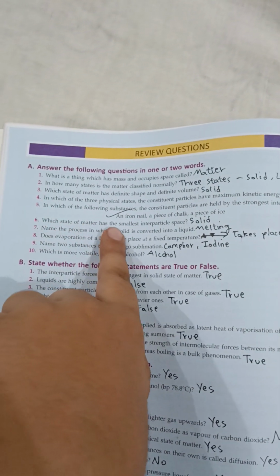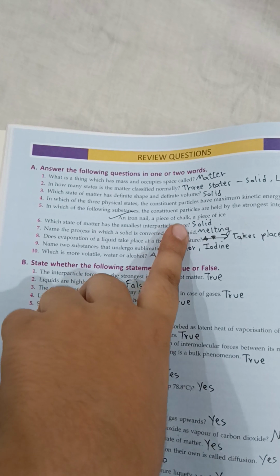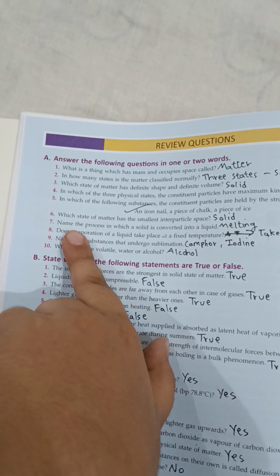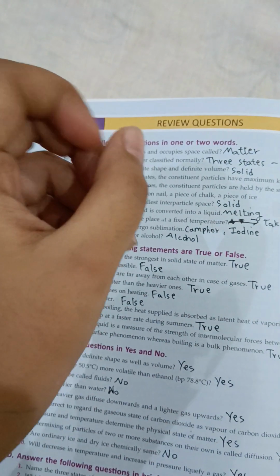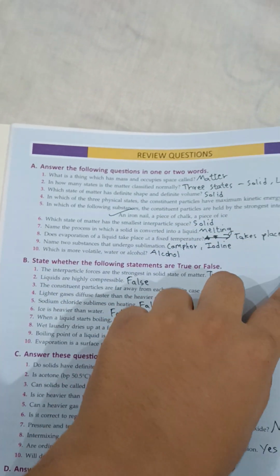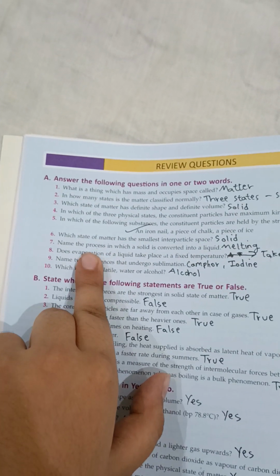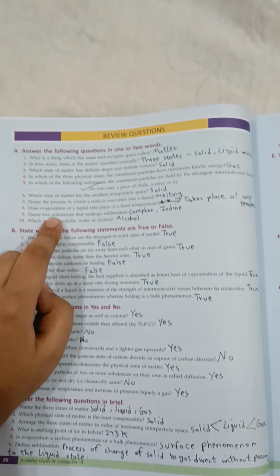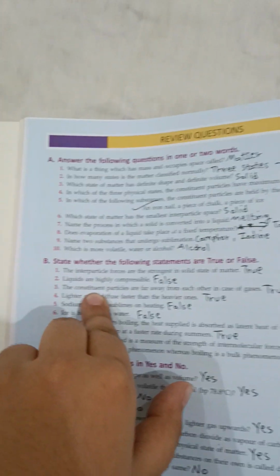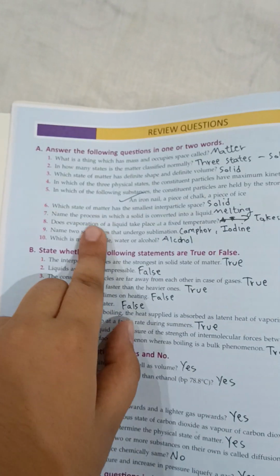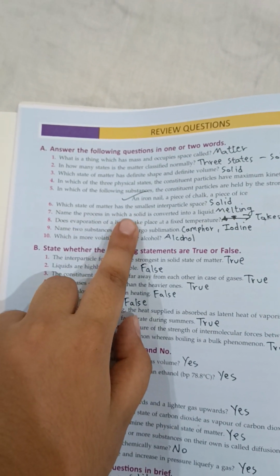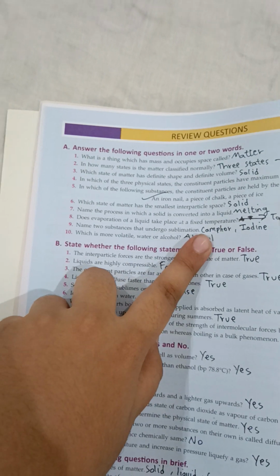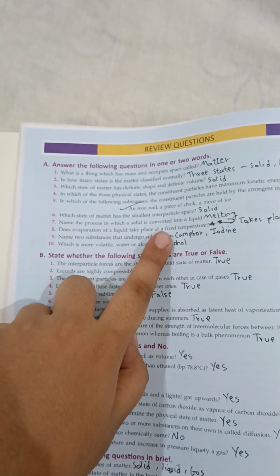Which state of matter has the smallest interparticle space? Solid. It is the most compressed, right? It can't be compressed, but it is the most compressed actually. I'm going to say that the particles inside are really near each other, right? Solid, like a book. You can see over here, for example. Name the process in which a solid is converted into liquid. Solid into liquid, melting.